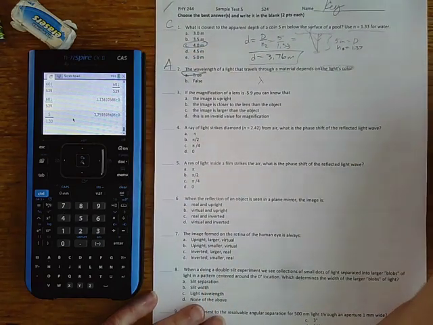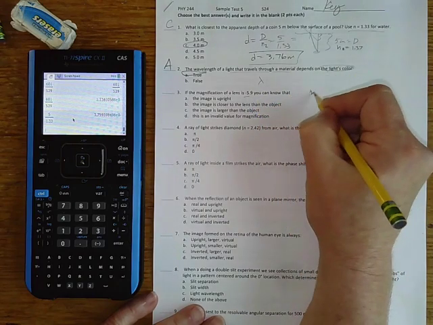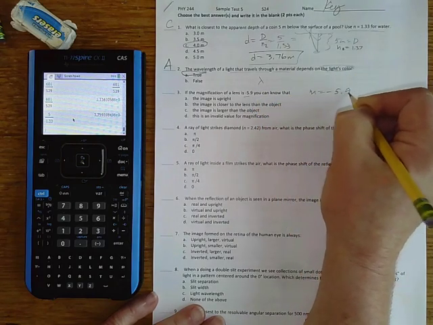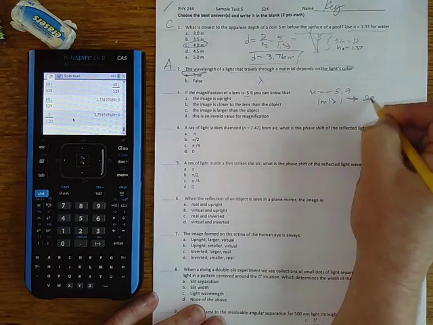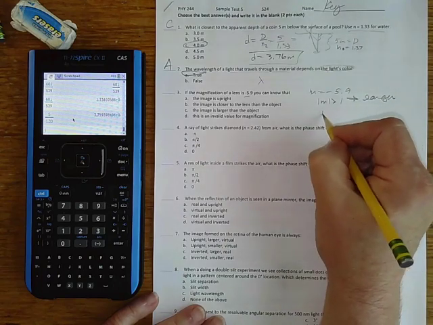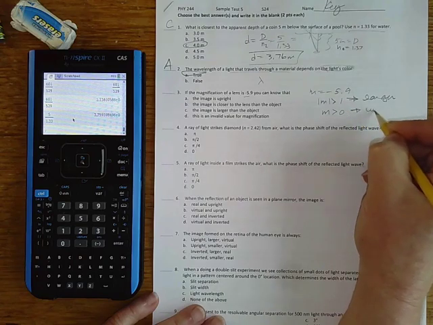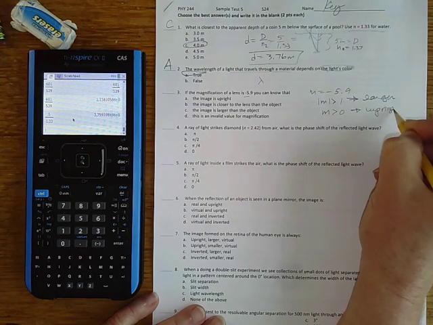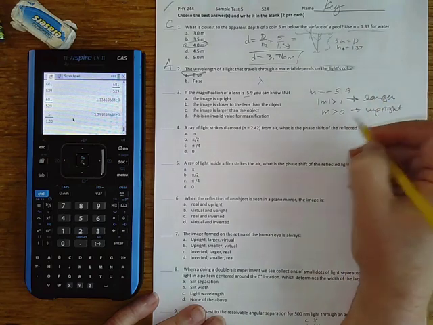If the magnification of a lens is negative 5.9, so m equals negative 5.9, we have the rules that if the magnitude of m is greater than 1, then it's larger. If it's less than 1, then it's smaller. If m itself is positive, then it's upright. If it's negative, then it's inverted. So this one is larger and inverted.